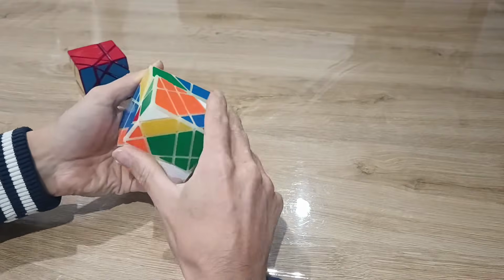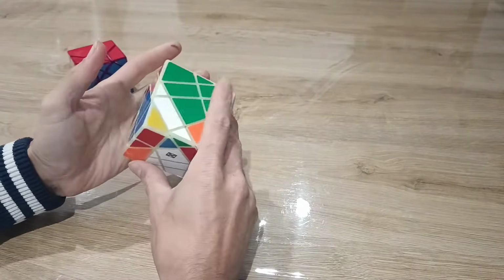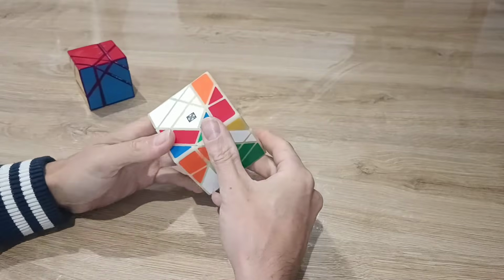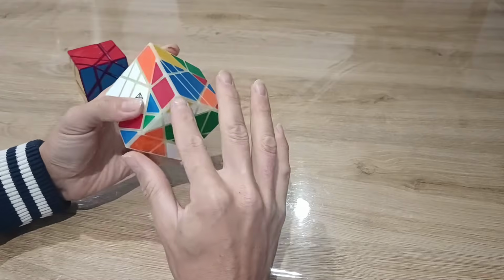Yeah, we have to separate these parts. Okay. You can now scramble these tiny parts.